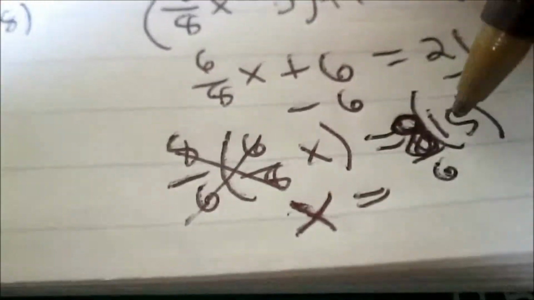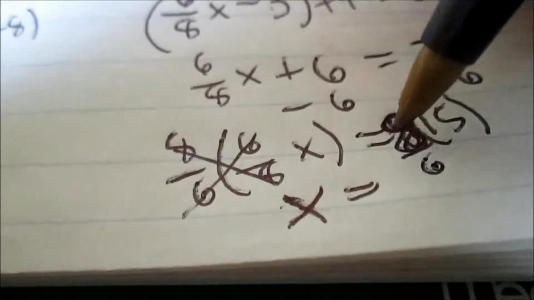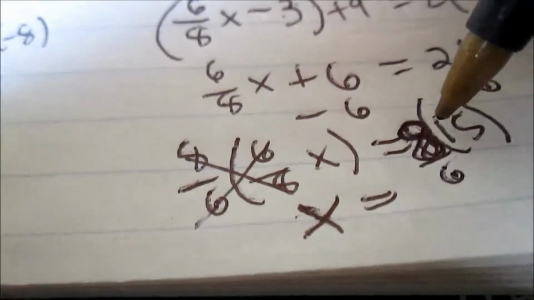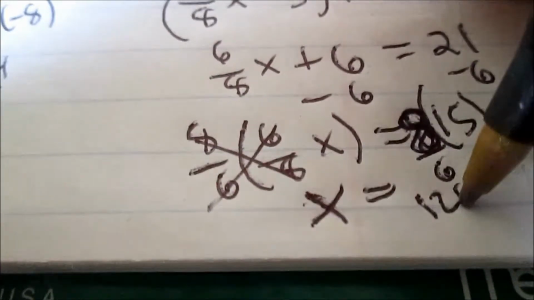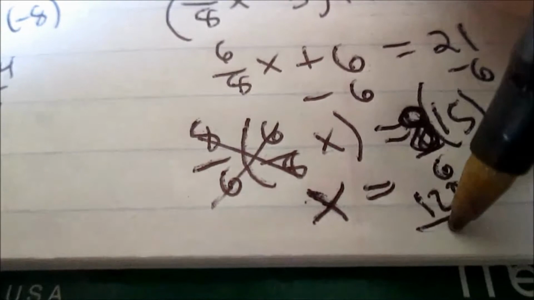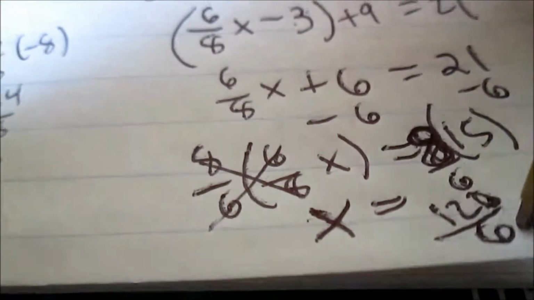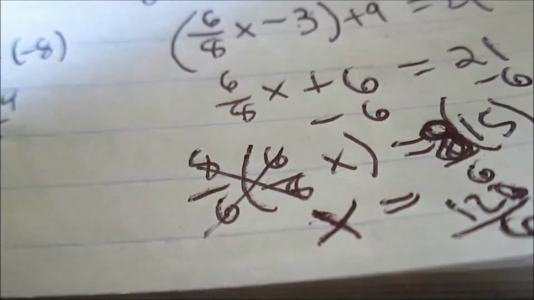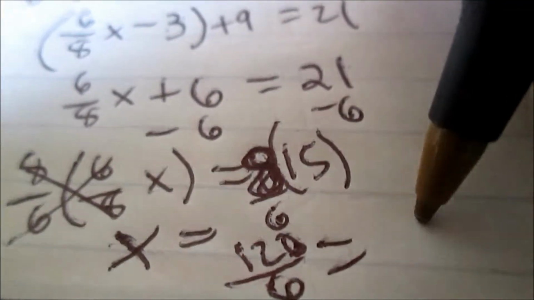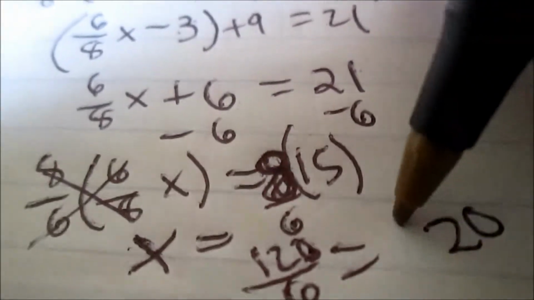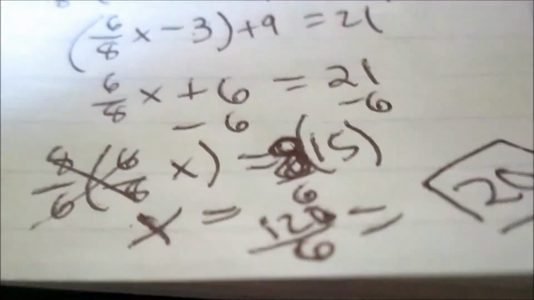On the right side, 8 times 15. You can do 8 times 10, which is 80, and then do 8 times 5, which is 40, and add 80 plus 40 to get 120. That's just a shortcut for multiplying. Then divide 120 by 6. Well, if you know 12 divided by 6 is 2, just write 2 and then put the 0 next to it. 2, then the 0. Answer is 20.